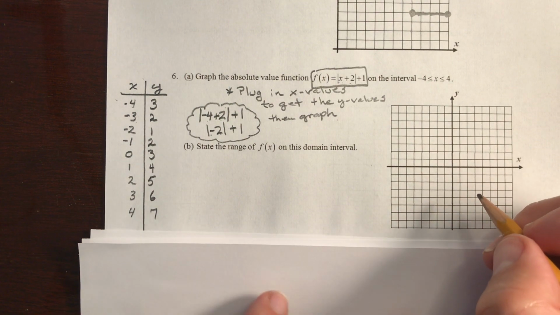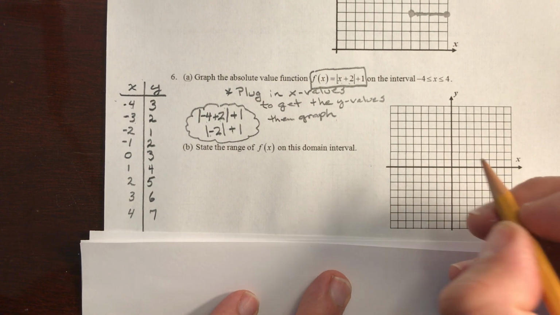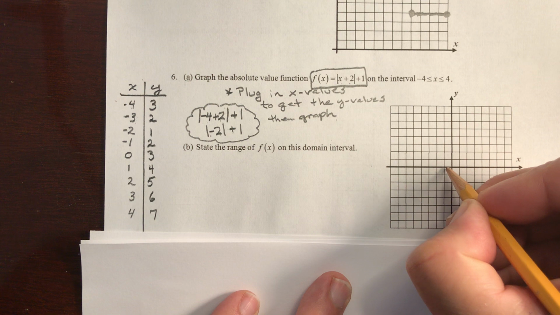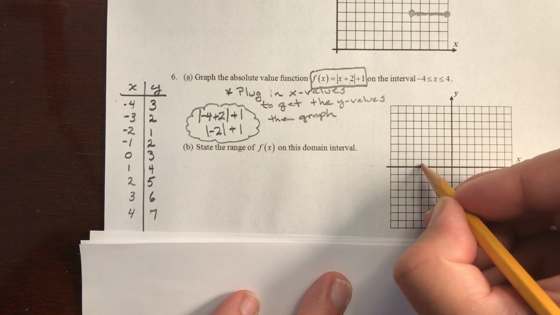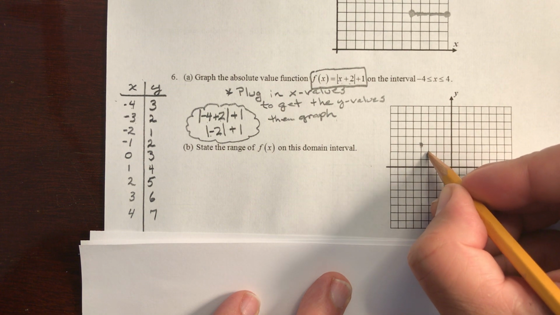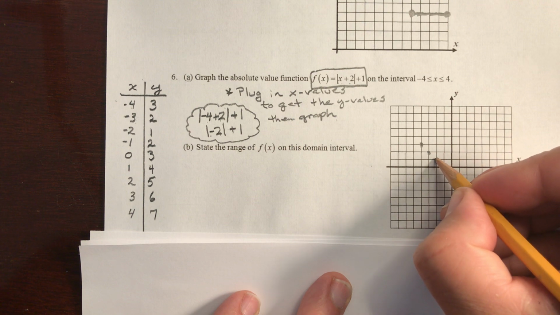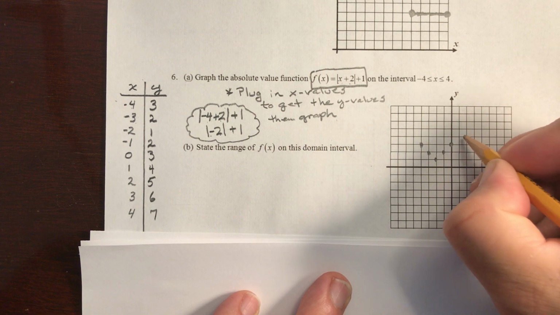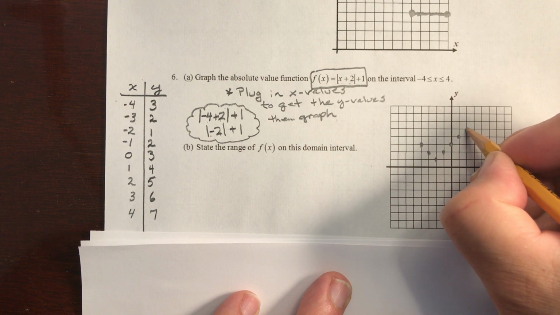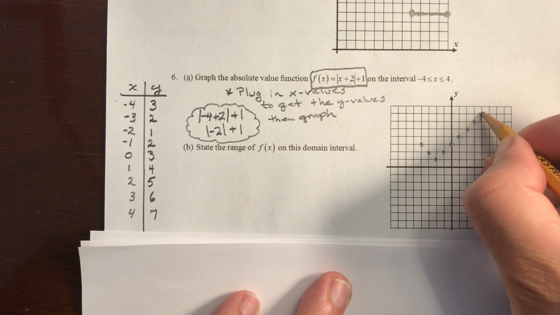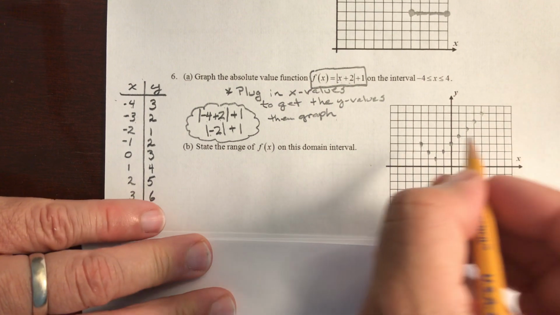And same thing, if you're graphing without graph paper, just go ahead and make tick marks on the XY axis. -4, 3. 1, 2, 3. That's our first dot. -3, 2, second dot. -2, 1. -1, we turn around, head back up to 2. 0, we're at 3. 1, we're at 4. 2, we're at 5. 3, we're at 6. And 4, we're at 7.